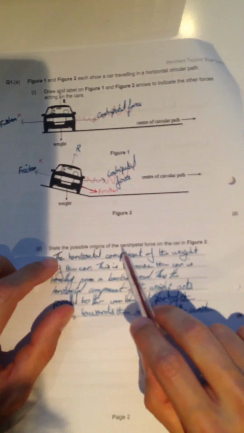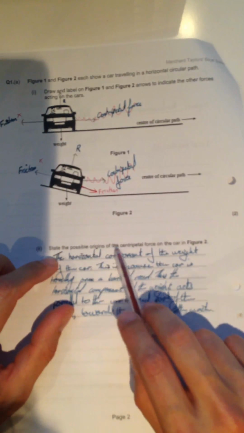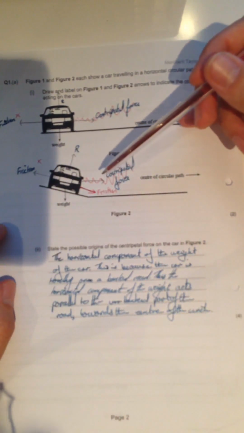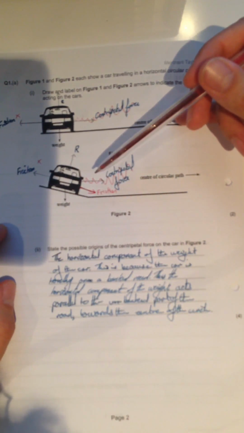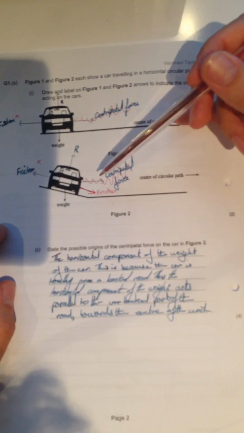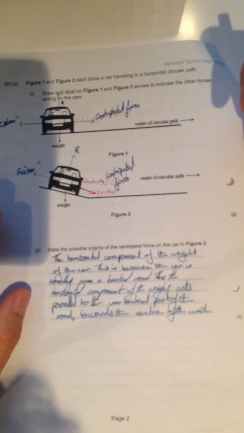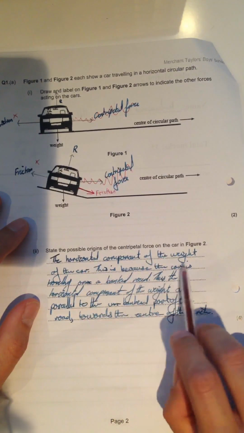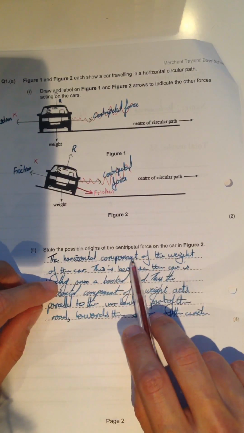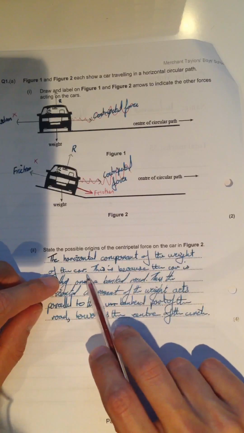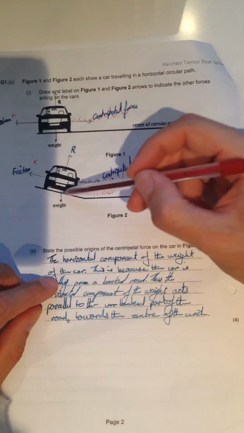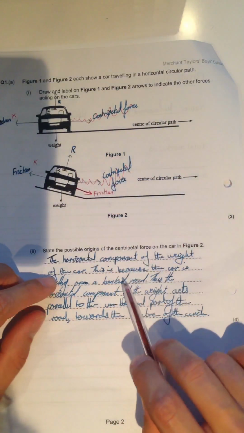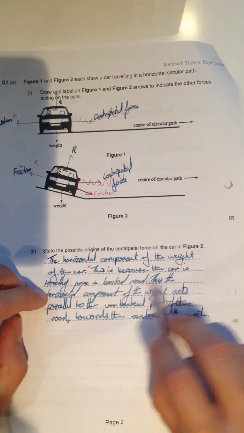Let's have a look at this. State the possible origins of the centripetal force in figure 2. In other words, what are the real forces that are contributing to the centripetal force that are keeping it going in a circle? The horizontal component of the weight of the car? Not really, because the weight of the car does not have a horizontal component. Look, it's vertical. There's no component acting horizontally, so that's not correct.